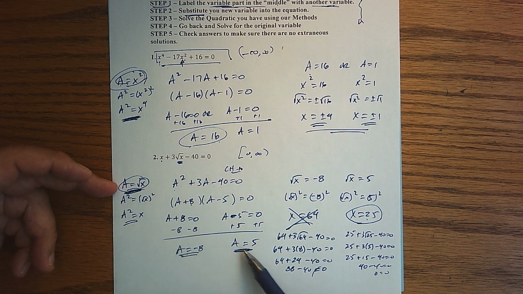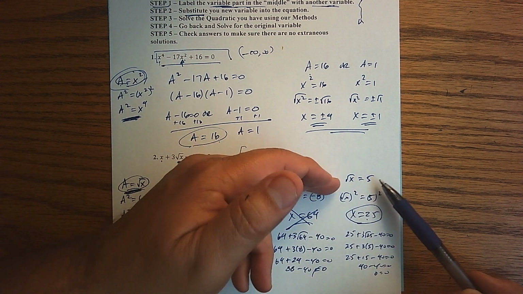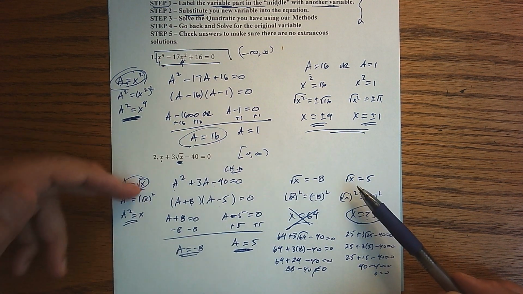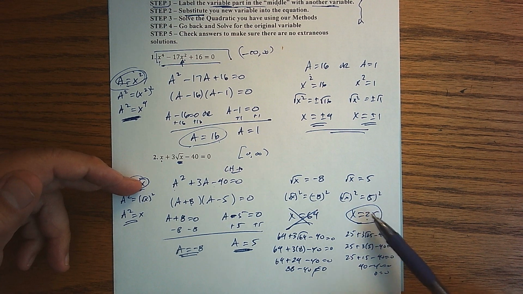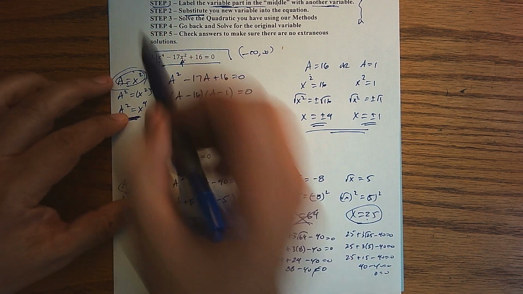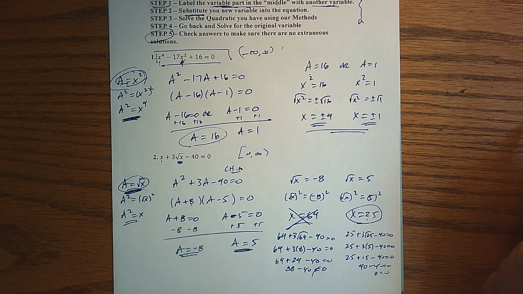So if a is equal to, let's say, 5, and a is also equal to the square root of x, I make that walk back, right? That means that the square root of x equals 5, solve for x, and I end up with my solution. And you also saw step 5 in play, where you have to check to make sure that things work.